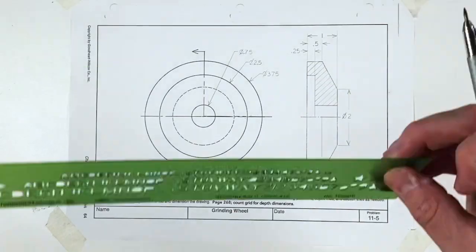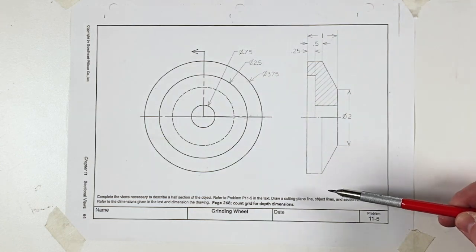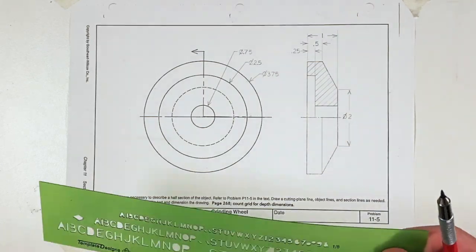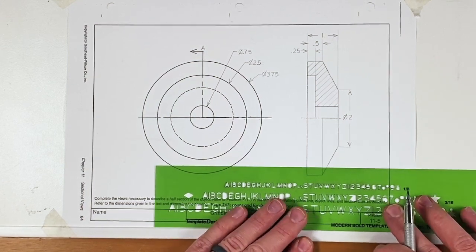So lastly, I need to label my section views. So the cutting plane line gets labeled A, and this is going to get labeled section AA. Your label should be 3/8 away from the part.